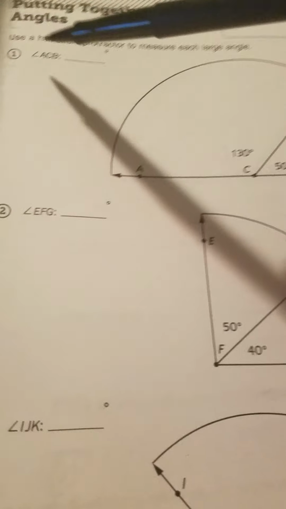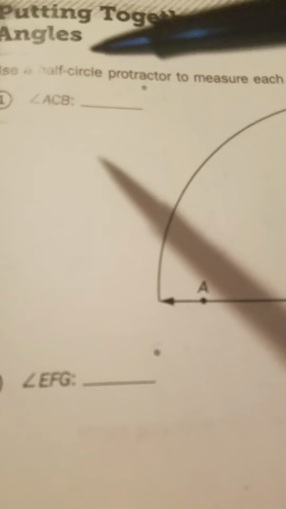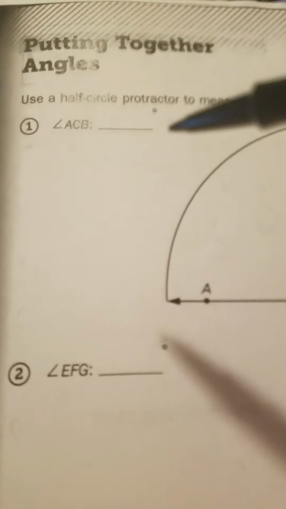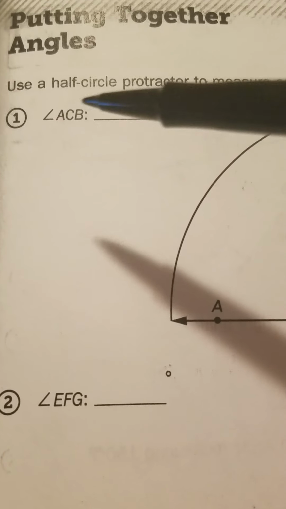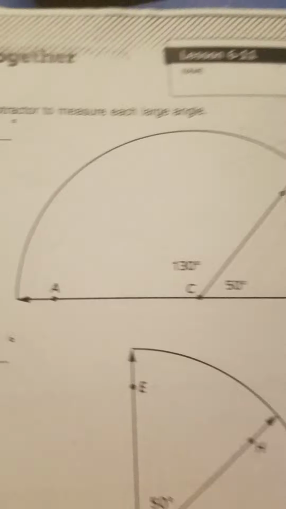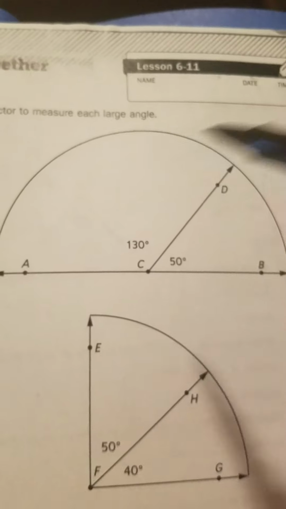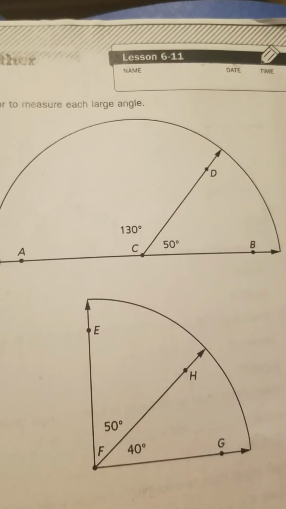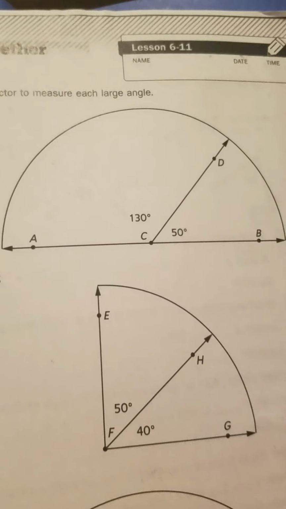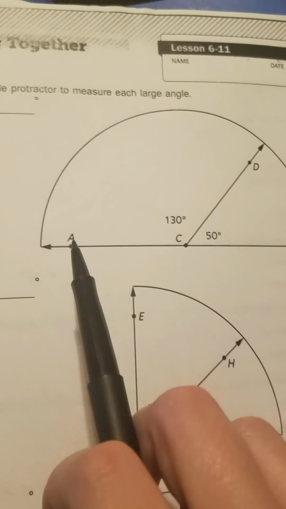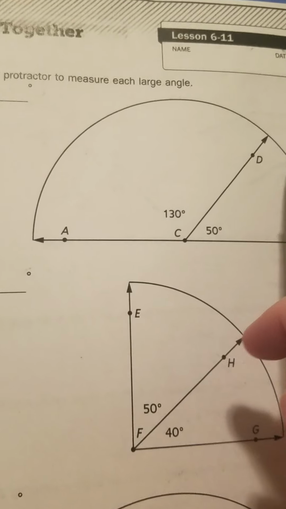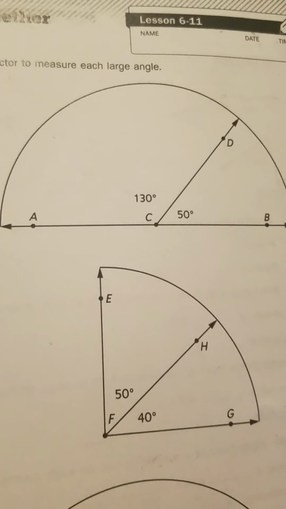So they want up here, if you look at number 1, angle ACB. So let's look at our angles for number 1. So we have ACB and we have ACD, okay?